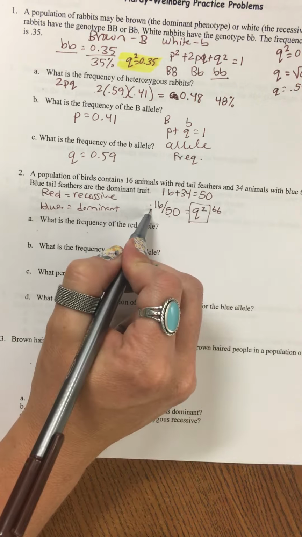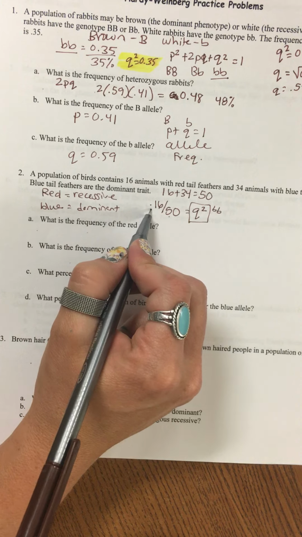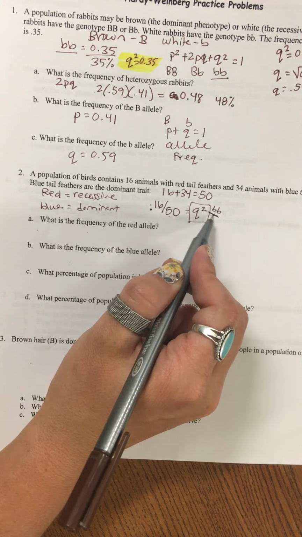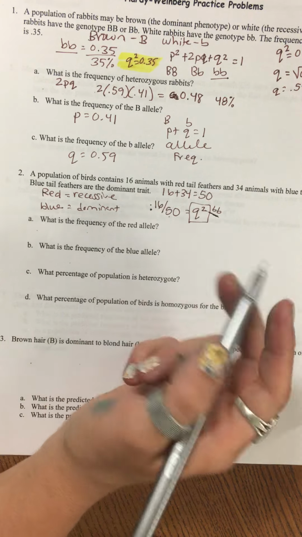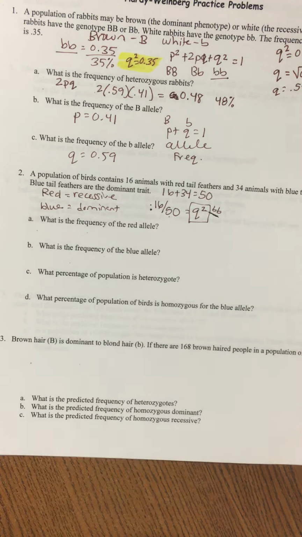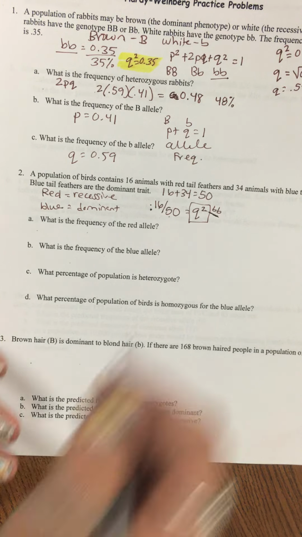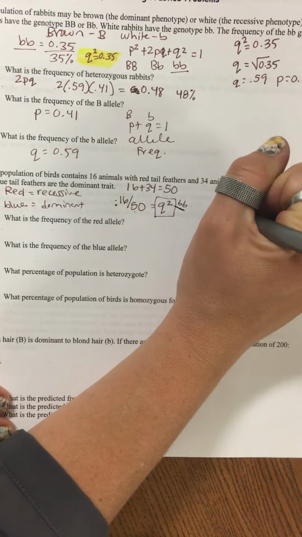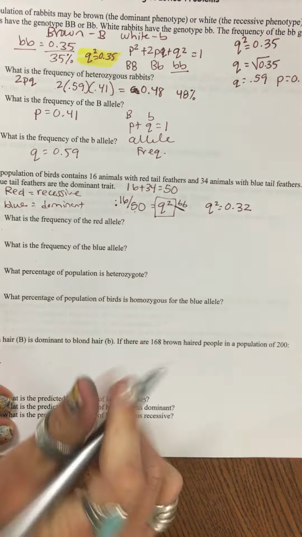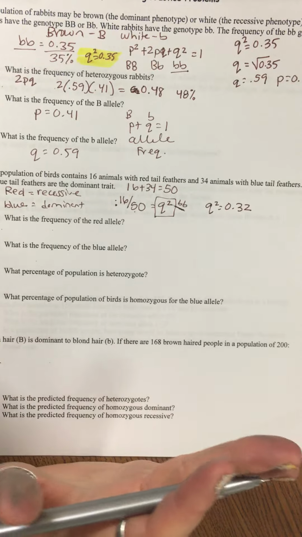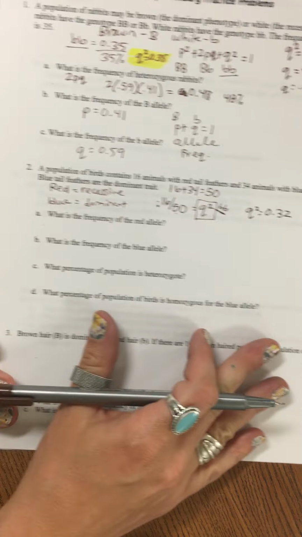So 16 out of the population are homozygous recessive, out of my total population. So when I do the math and I divide 16 divided by 50, I get that my q squared is equal to 0.32. So far that is what is given in the initial question.